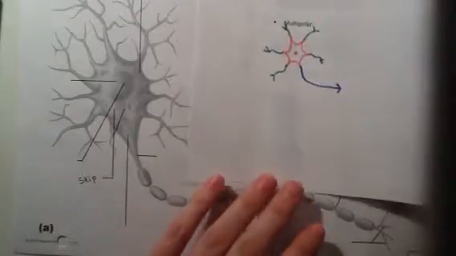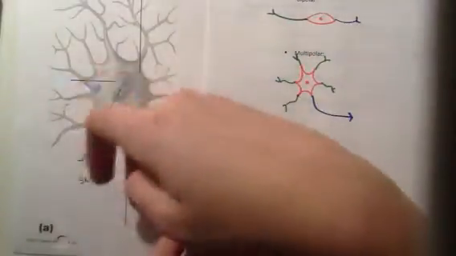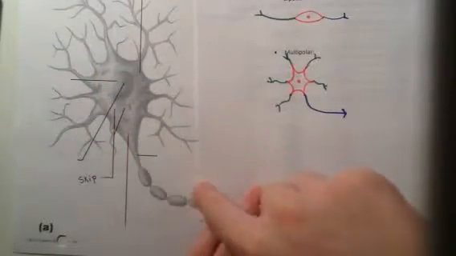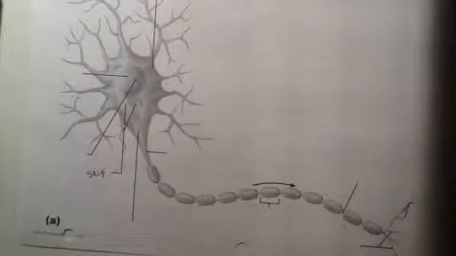So if you compare, we have a lot of dendrites bringing information in to the cell body. We have one long axon coming out of the cell body that's going to send the information somewhere else. Send that information to a muscle or a gland or another neuron.